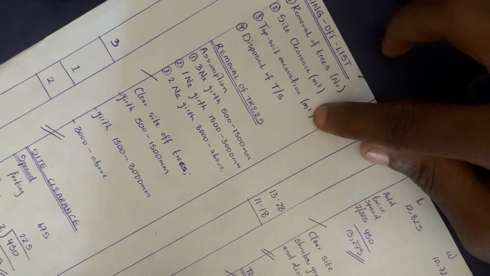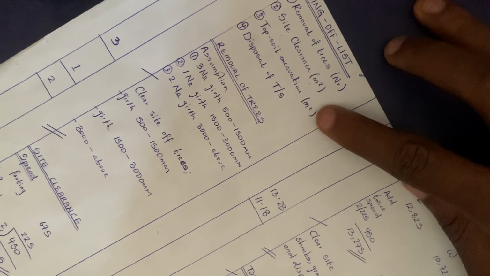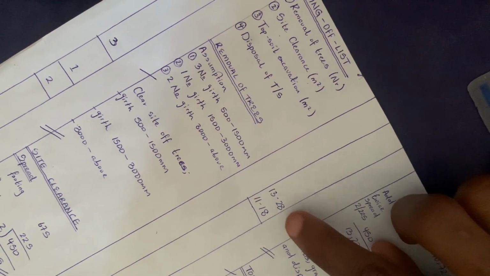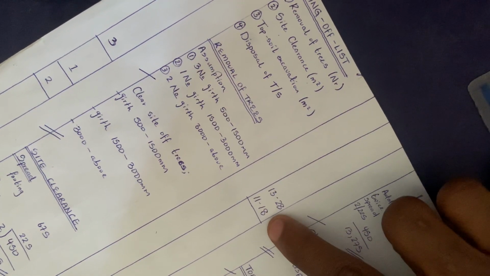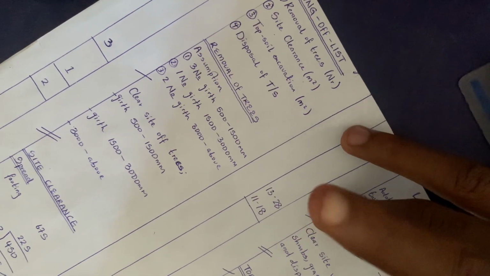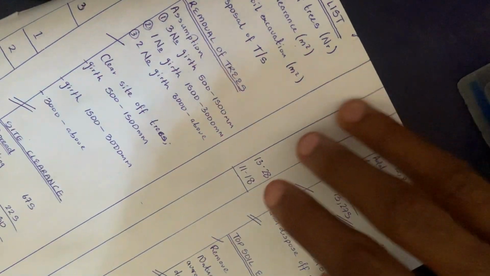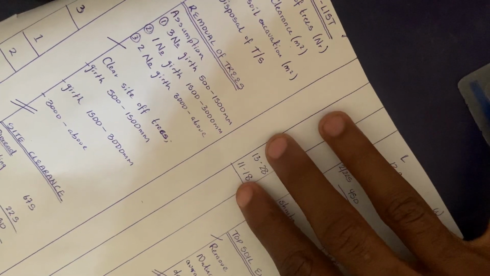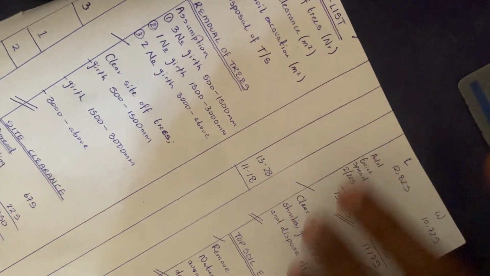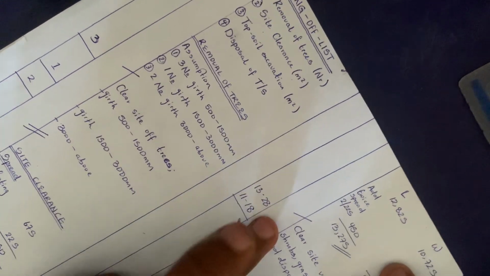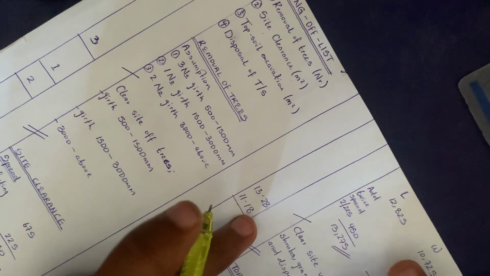So what are we going to be booking here? We are going to be booking the length and breadth that we've already calculated in site clearance. So the booking we did in site clearance is the same thing we're going to be booking here. So we got 13.28 and 11.18 in our site clearance.